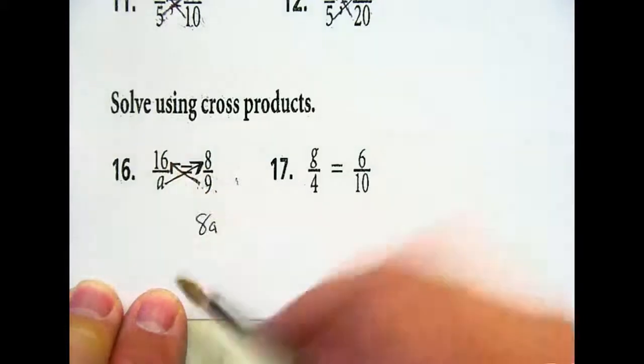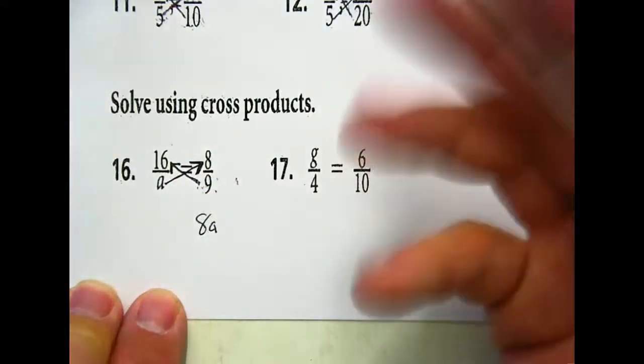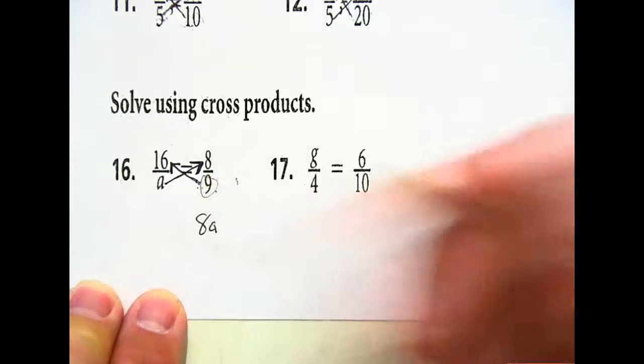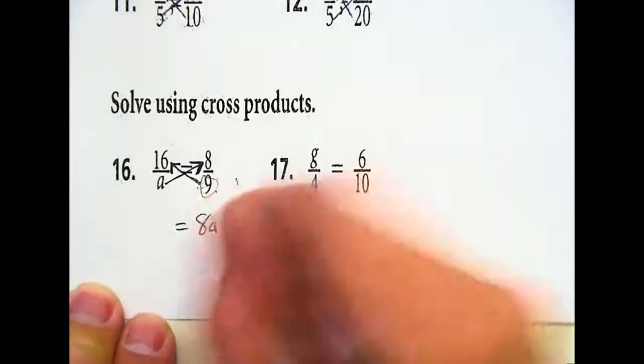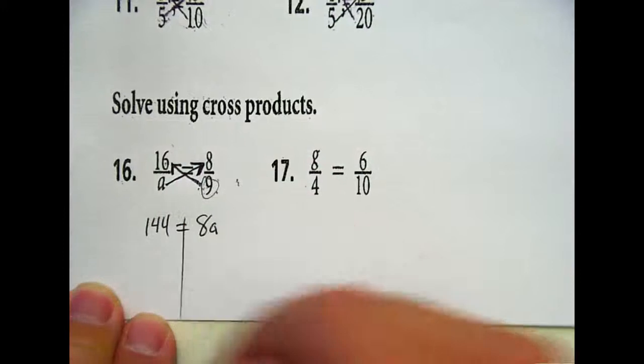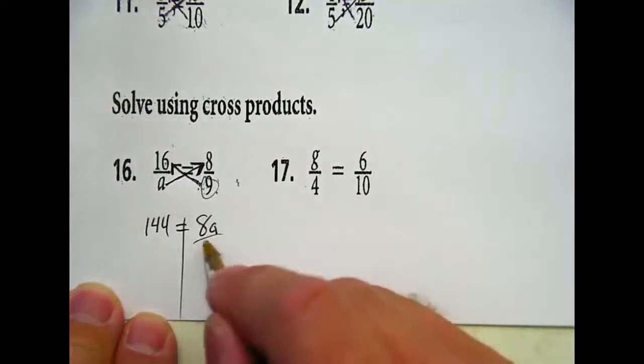What's 16 times 10? 160. Subtract a 16 from 160. You get to 144. You say you have 9 16s, not 10 of them. So this is 144. So 9 times 16 is 144. Solve that now. Divide both sides by 8.